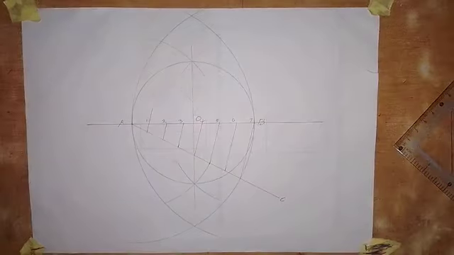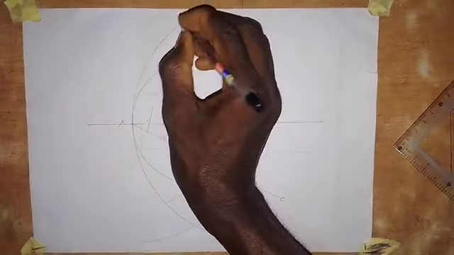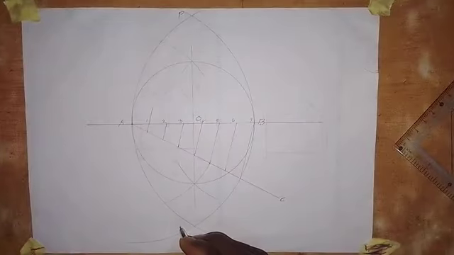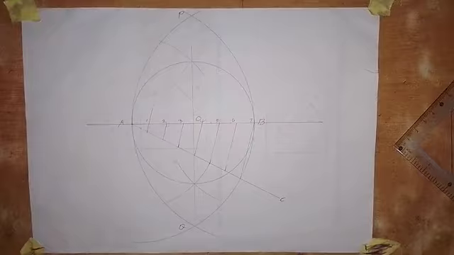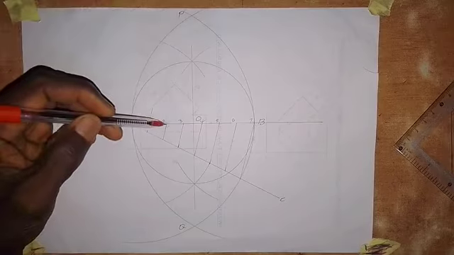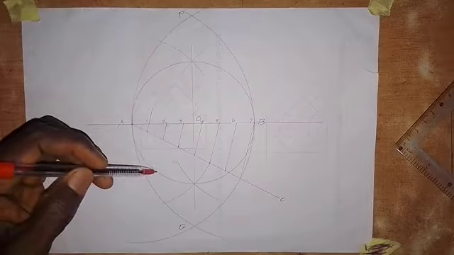So let's call this point here point P, where the two arcs intersect here, and let's call this point Q, where the two arcs intersect here. The next thing that we are going to do is this. Now we are going to be drawing a line from point P, passing through point 2 and touching the circle.